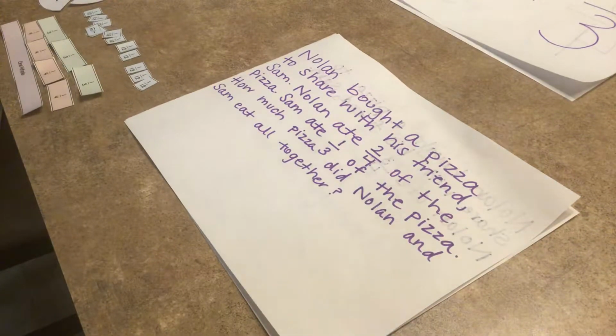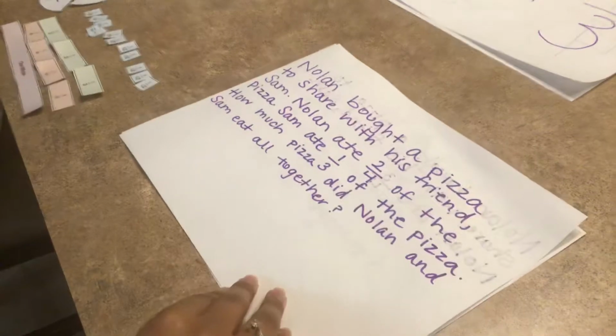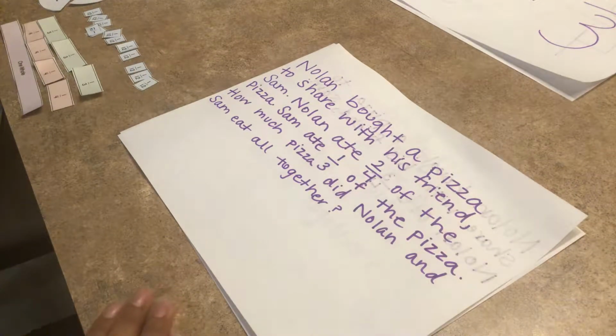Okay, so today we're going to be doing a word problem, but with this word problem, we're going to be using fractions. So let's go ahead and read the word problem. Nolan bought a pizza to share with his friend, Sam. Nolan ate 2/4 of the pizza. Sam ate 1/3 of the pizza. How much pizza did Nolan and Sam eat all together?